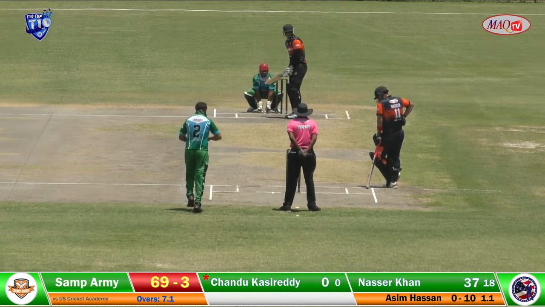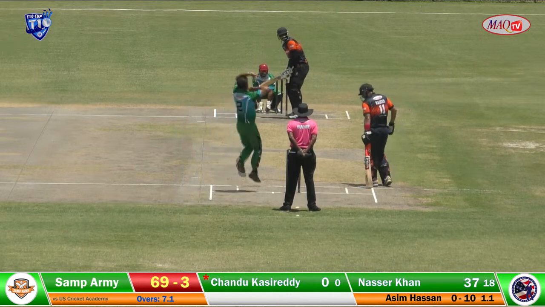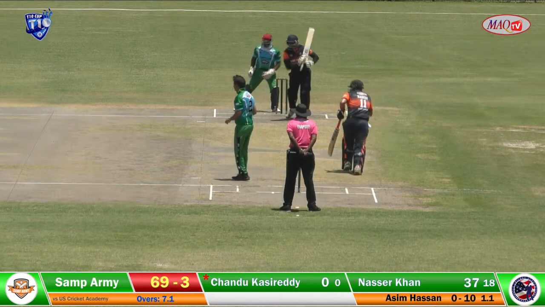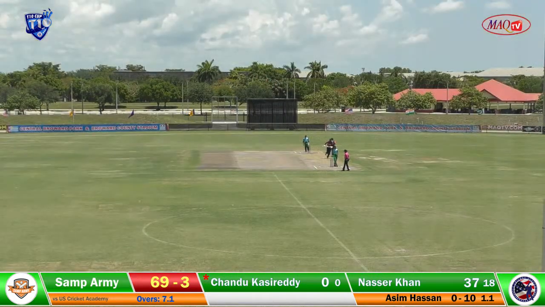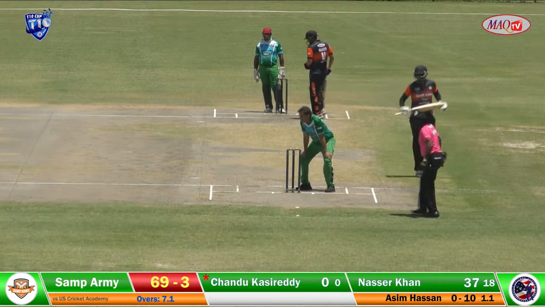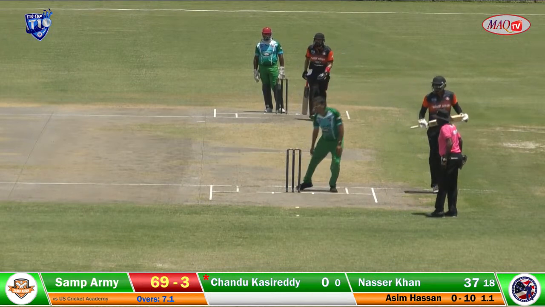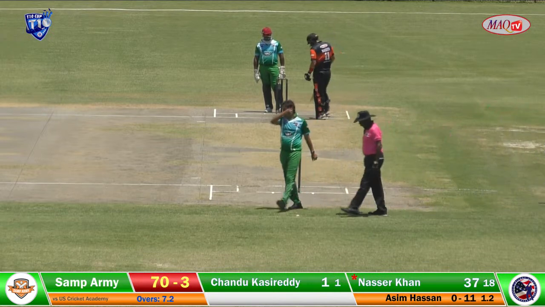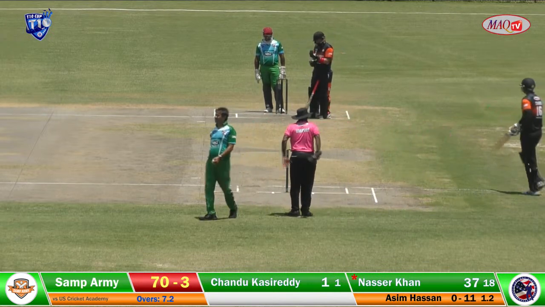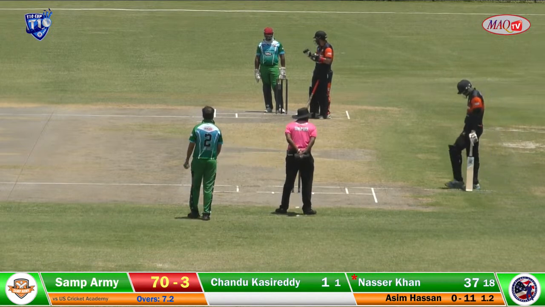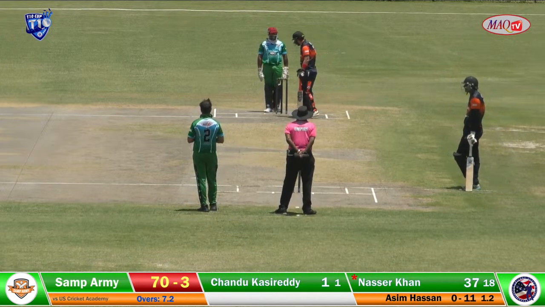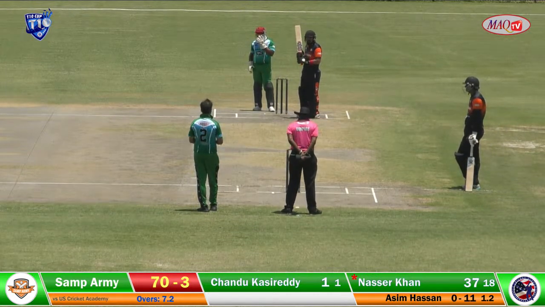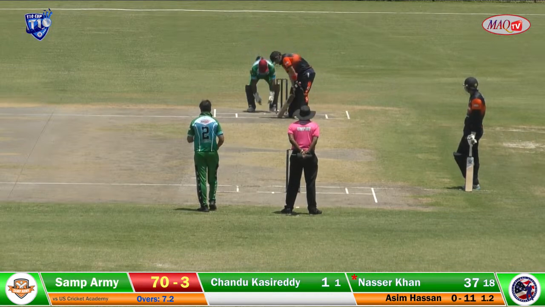Field spread. Yes. Because of the regulations that allow that. And again, they could push for two here. No. Instead, one. Not putting pressure on the fielders. Well, into the 70s now. It's 70, as a matter of fact, 70 for 3.